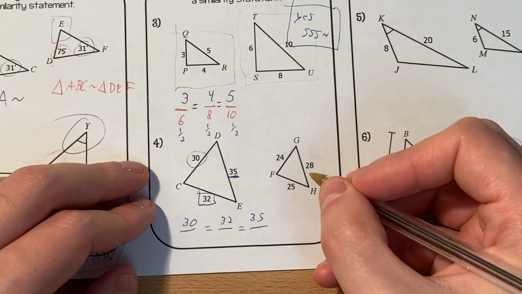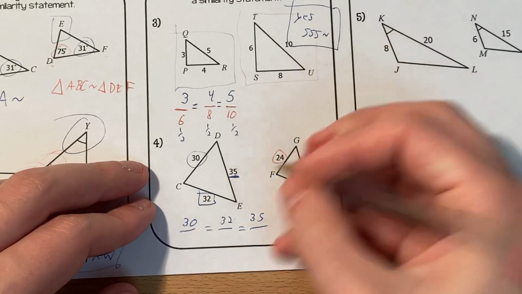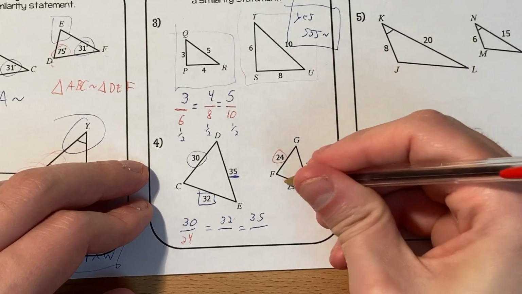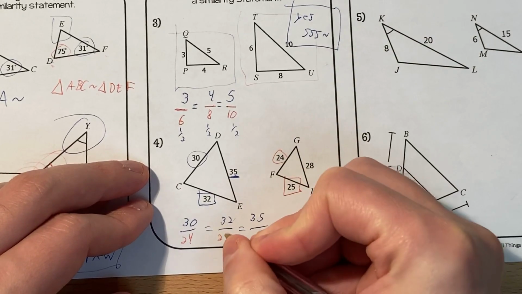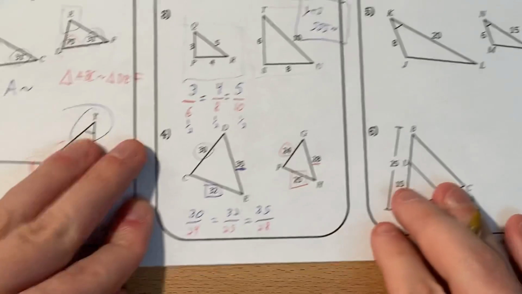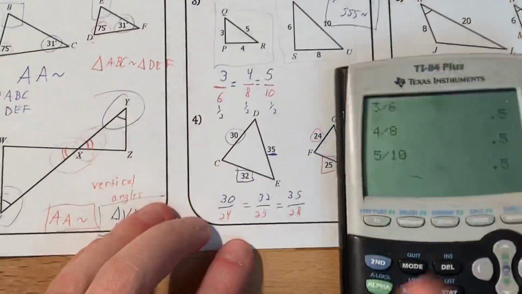Over here, the smallest is 24, then 25, and then 28. And we'll see if they're the same.